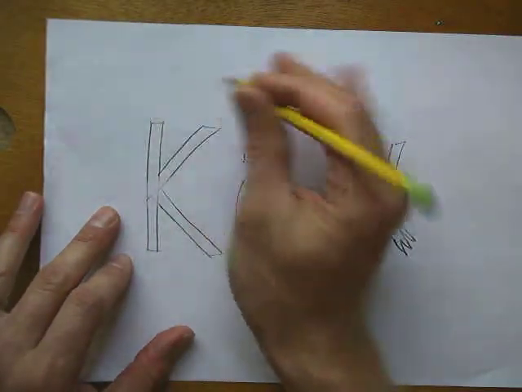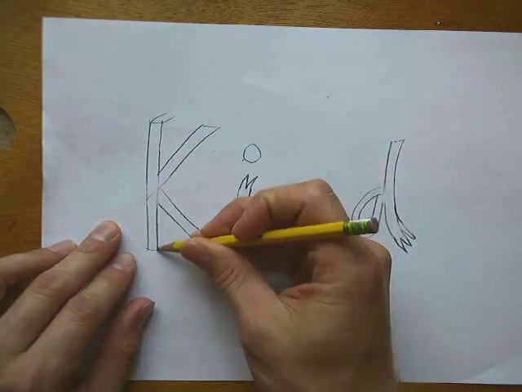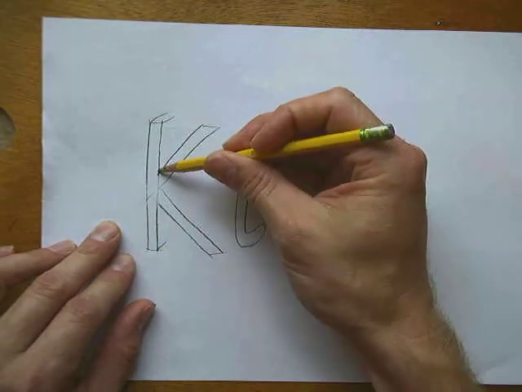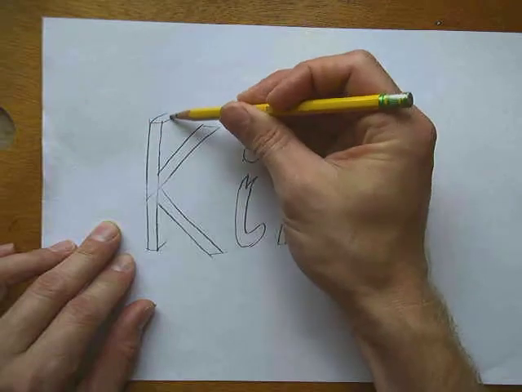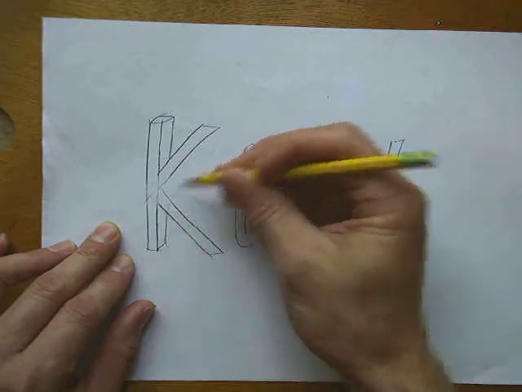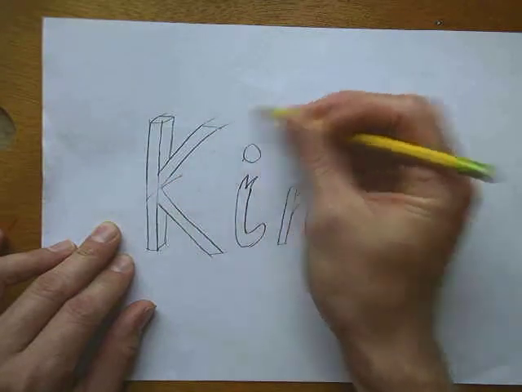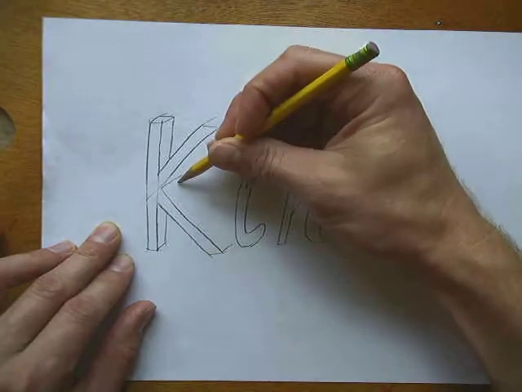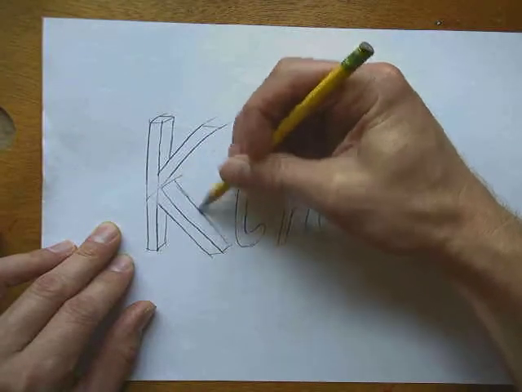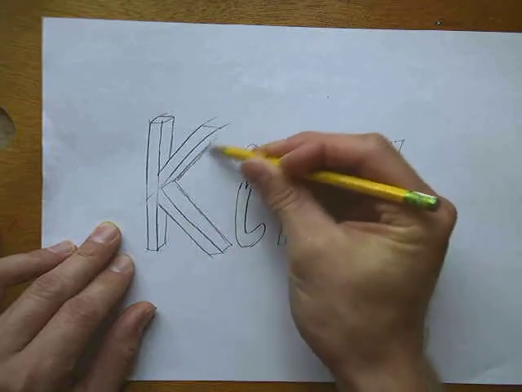Once you do your words, if you want to get even fancier, you can do what are called 3D letters, and I'll show you quickly how to do that with this one. And what I'm doing here is diagonal lines out and then down. So diagonal, diagonal, and then I connect those lines.